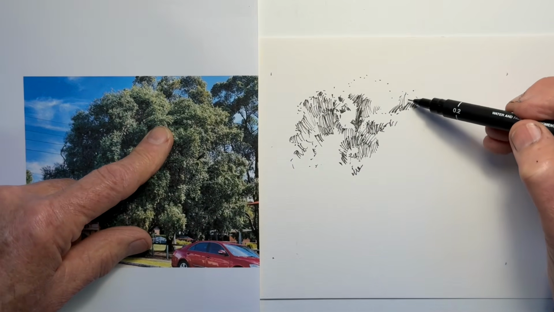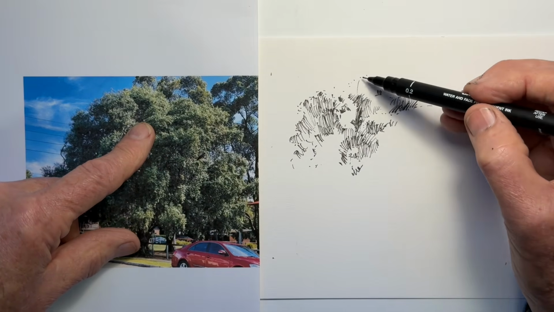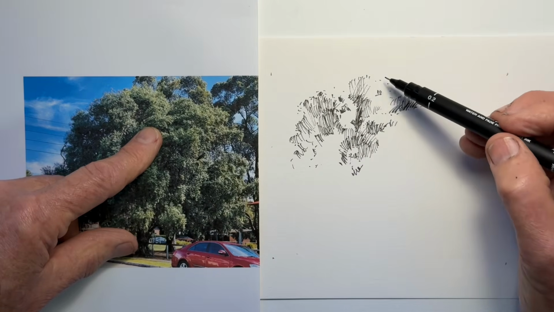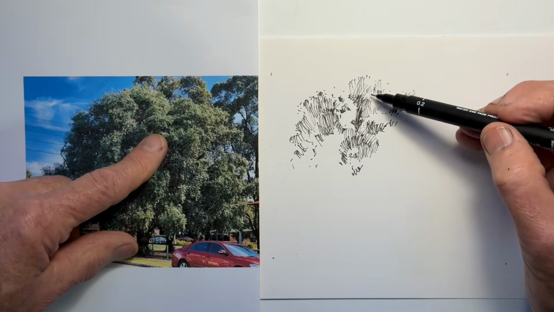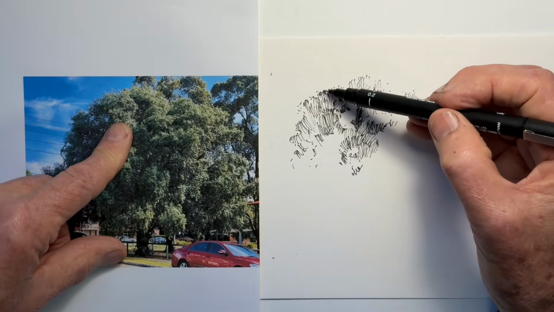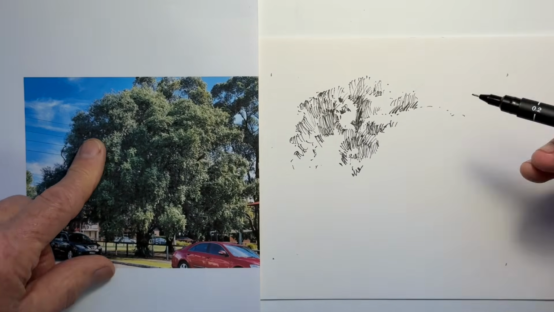So the second thing I do then is I visualize the 3-dimensional form of this canopy. I look to see exactly what parts are coming towards me, what parts are moving away from me, what parts are sort of in the middle, and I try and get a sense of how far the furthest ones are and how close the closest ones are.